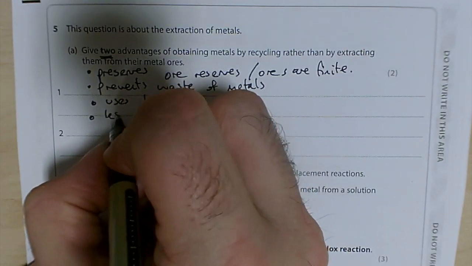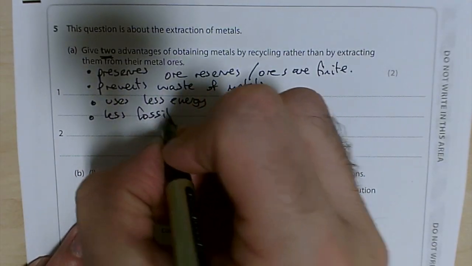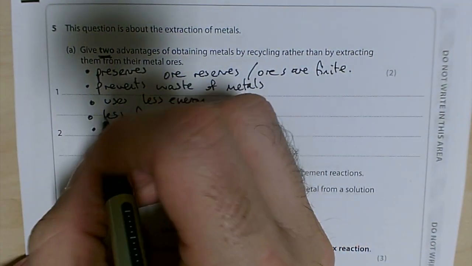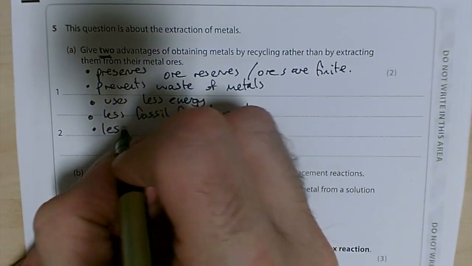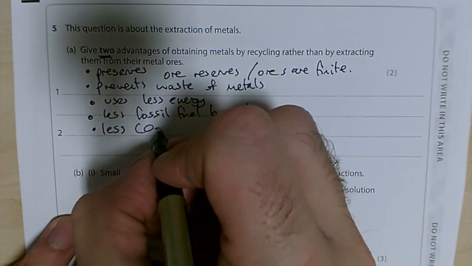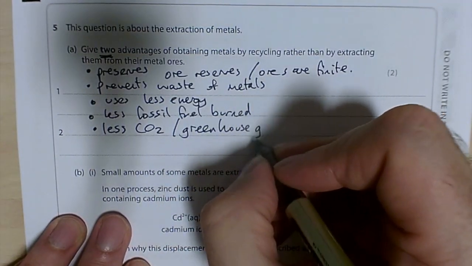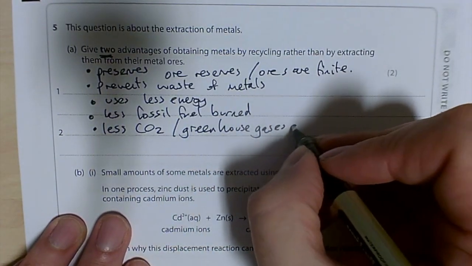Fourth, less fossil fuel burns. Fifth, less CO2 or greenhouse gases emitted.